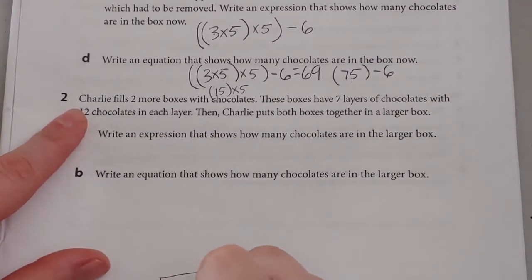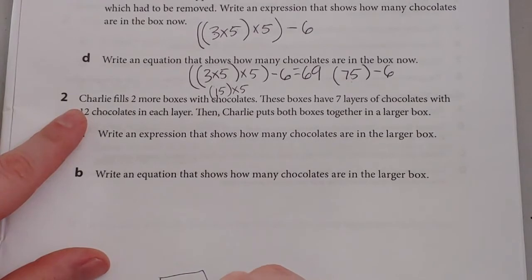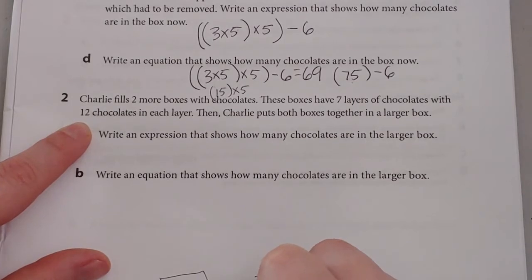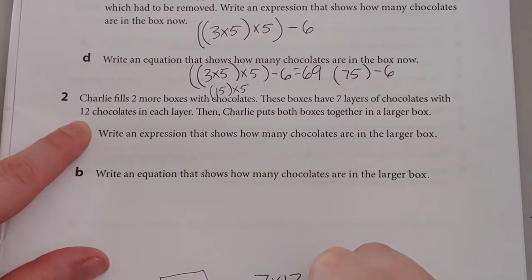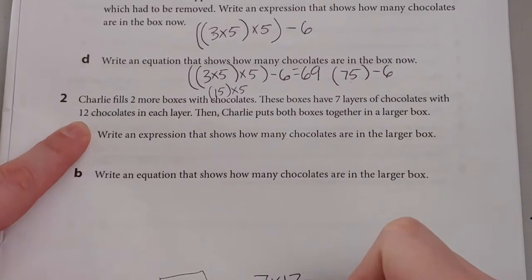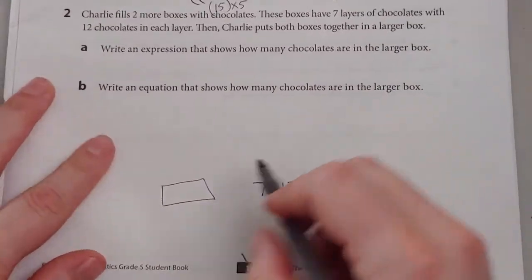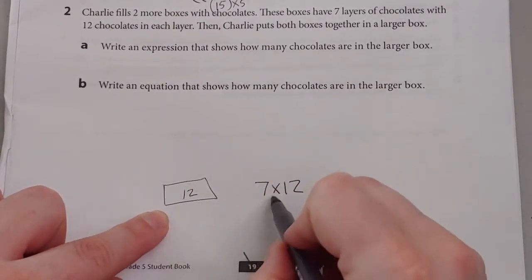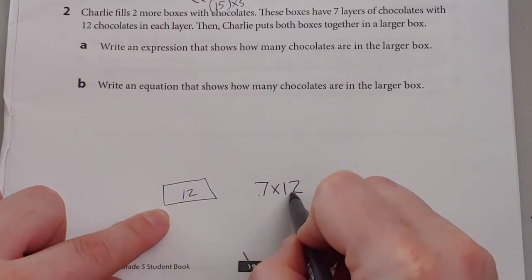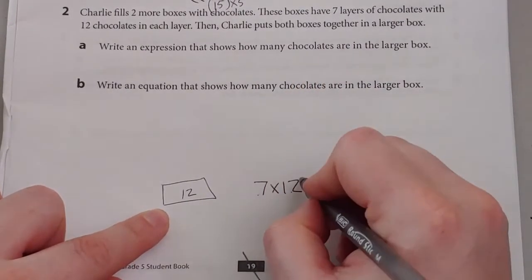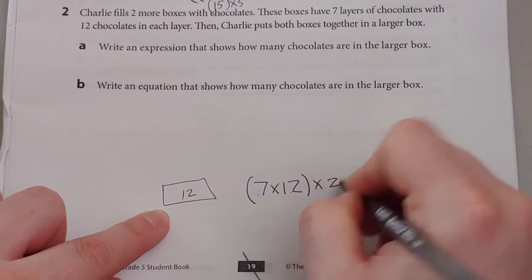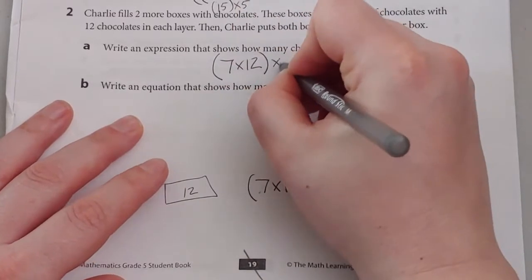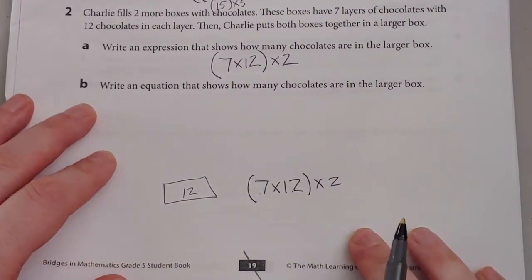So, we have a box. And it has 7 layers. So, 7 layers of 12. So we have a box. There's 12 in the layers. And there's 7 of those. So there's 7 layers of 12. And she puts the 2 boxes together. So, times 2. There we go. 7 groups of 12 times 2. That one was a little tricky.